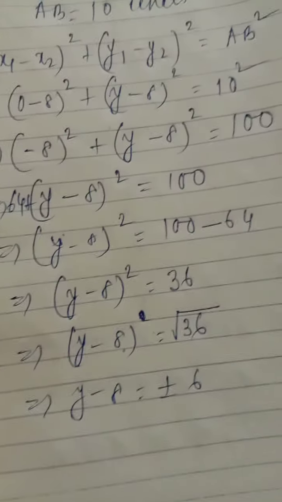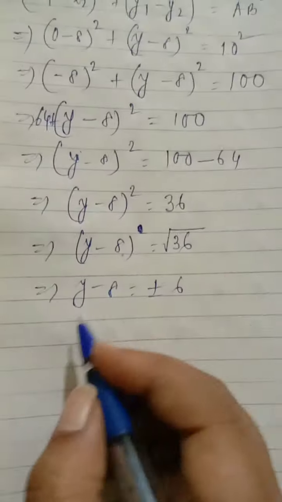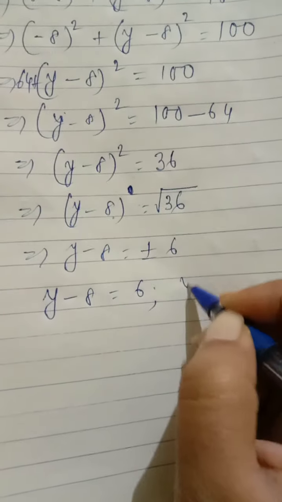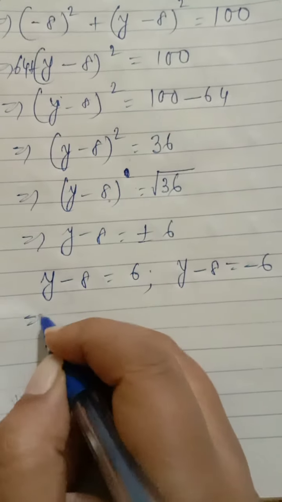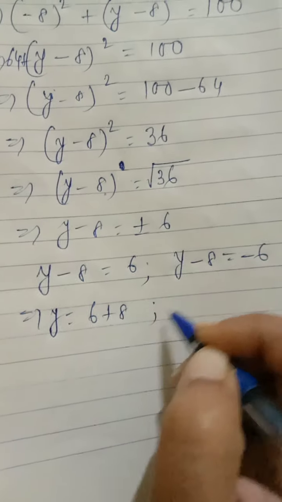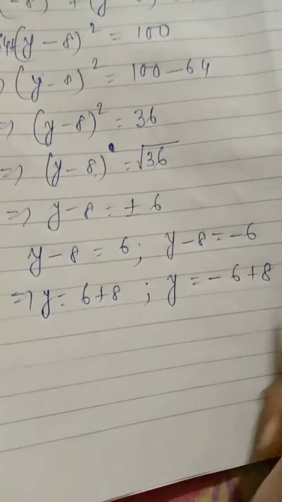Now to find the value of y, we have to consider both y minus 8 equals plus 6 or y minus 8 equals minus 6. So y equals 6 plus 8, or y equals minus 6 plus 8.